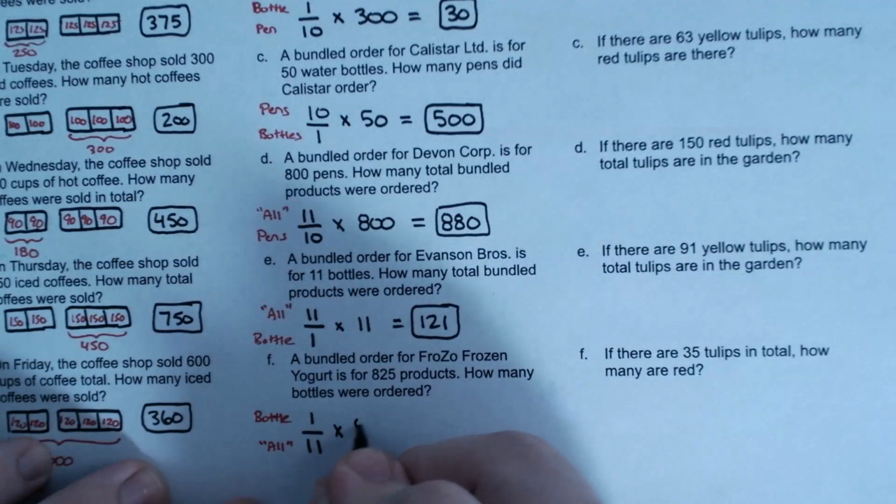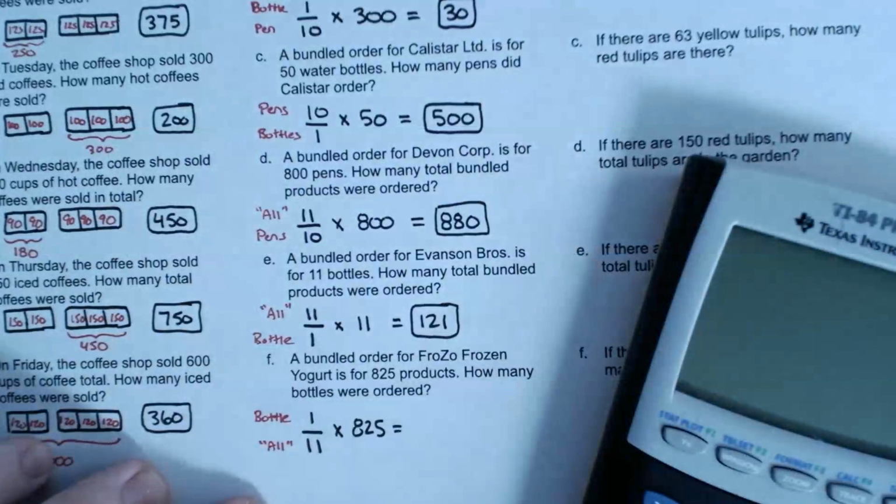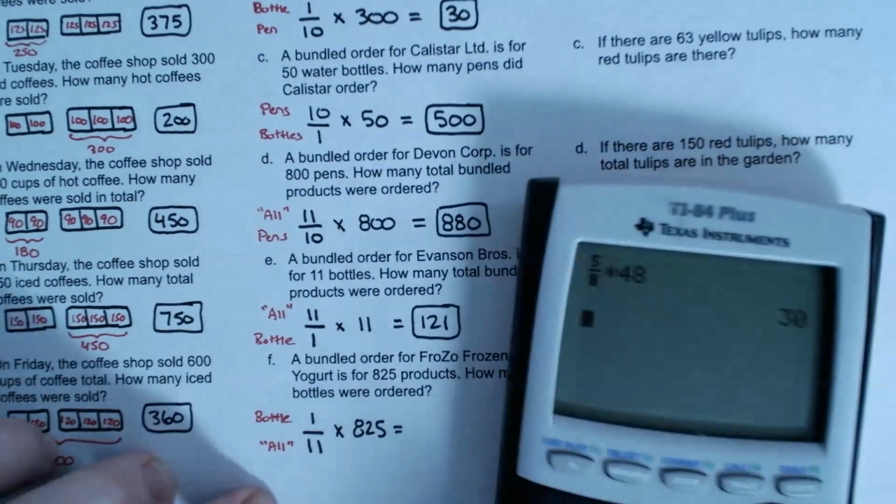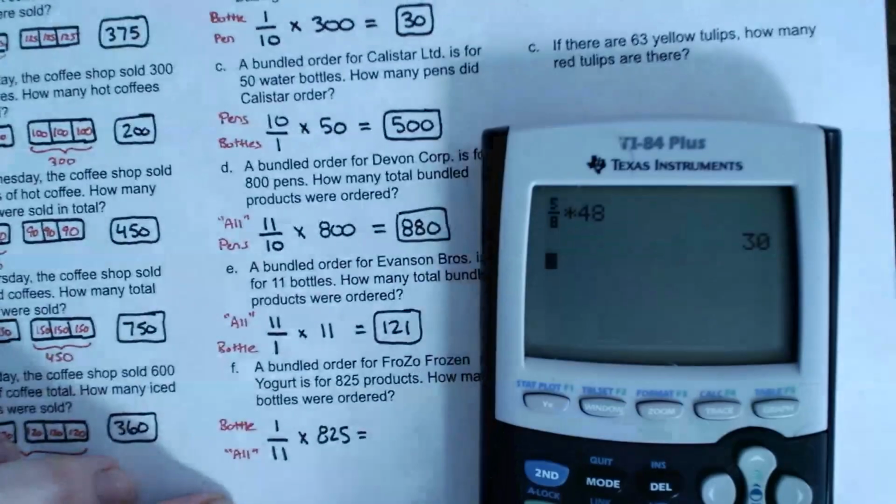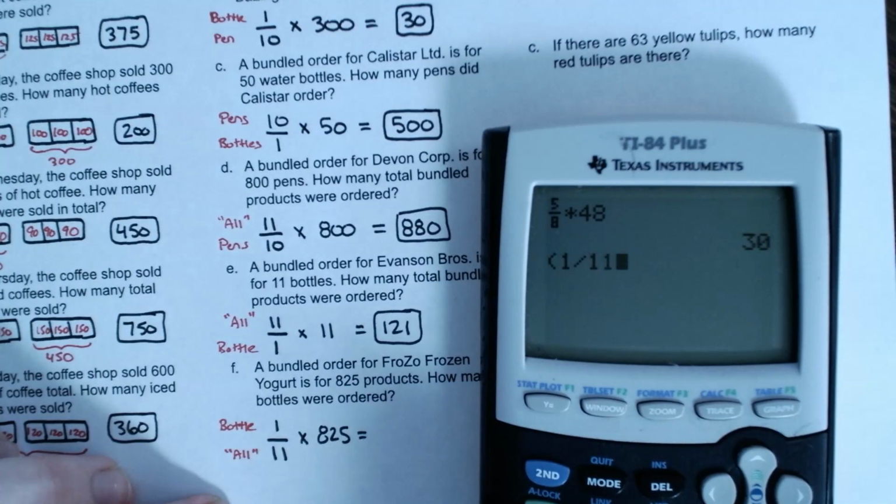Multiply that by 825. By the way, y'all, when you're doing these, you don't have to use that fraction template if you just carefully say 1/11 times 825. You'll get the answer 75.